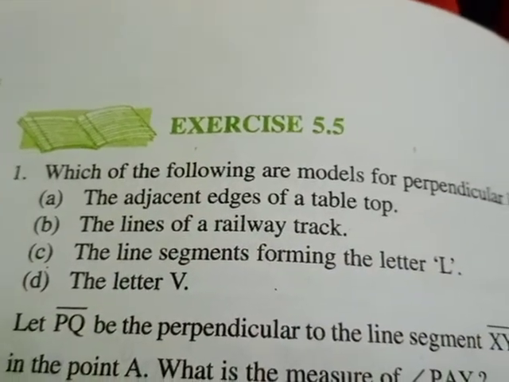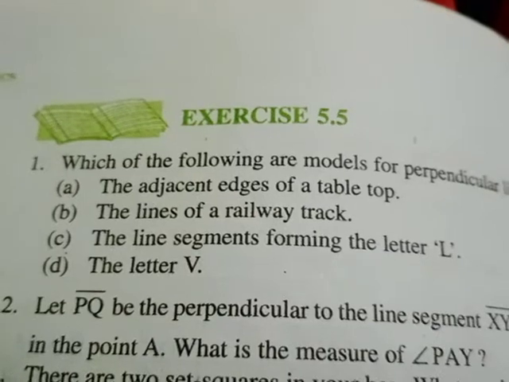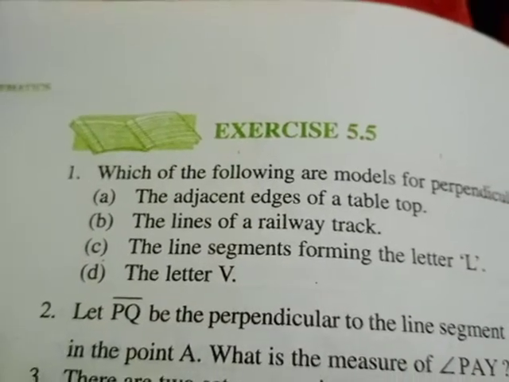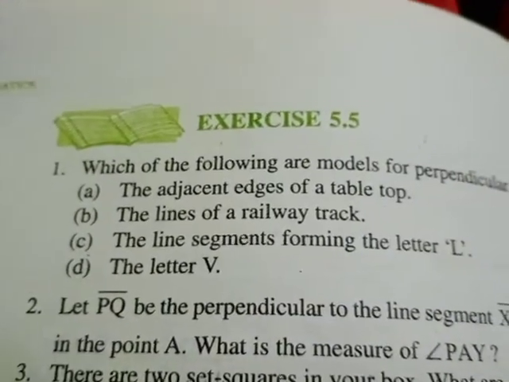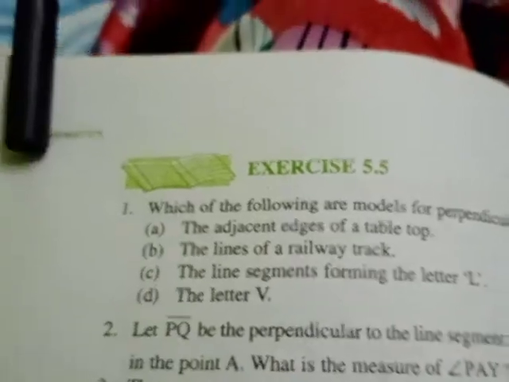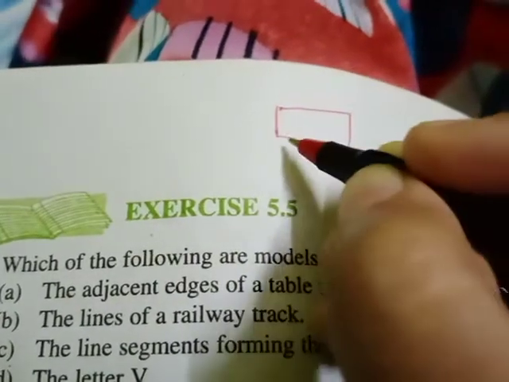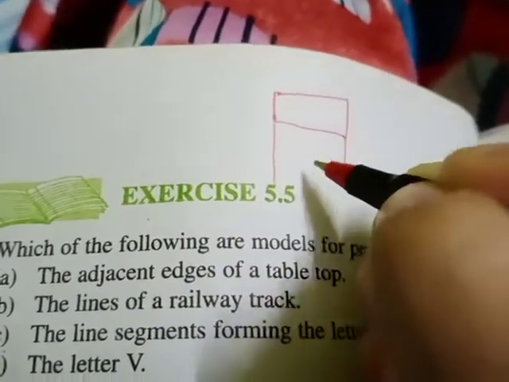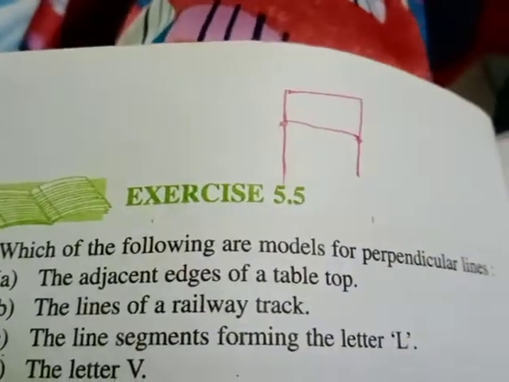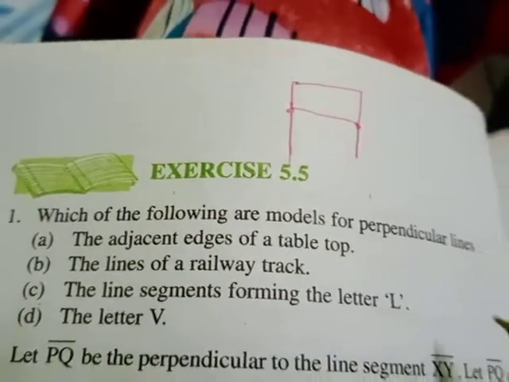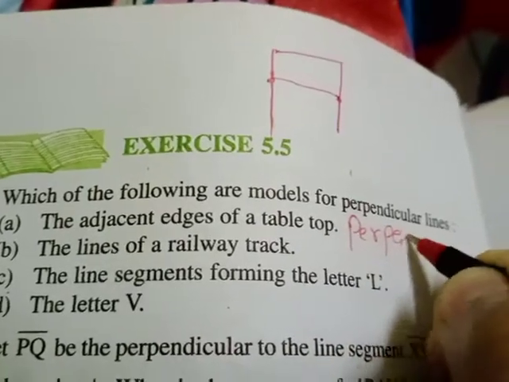So you all have seen the table, like the benches which are there in your classroom. It has four straight legs sideways and a straight deck on which we sit, right? So that tabletop is standing upon what? I can show you the example here. Suppose this is the top on which we are sitting, and downside we have the plank on which it is standing, like this. So can we say this is perpendicular? So yes, it is a perpendicular portion. So the adjacent edges of the tabletop are an example of perpendicular lines.